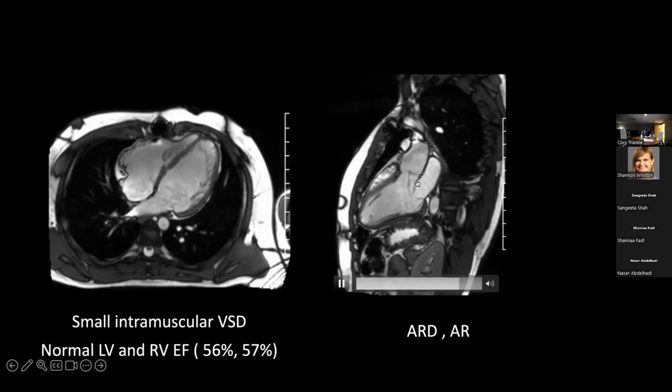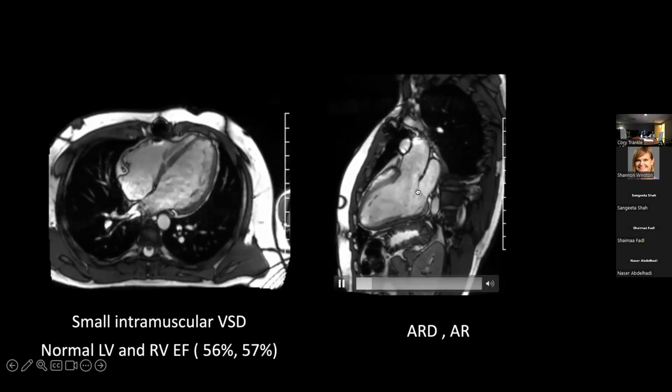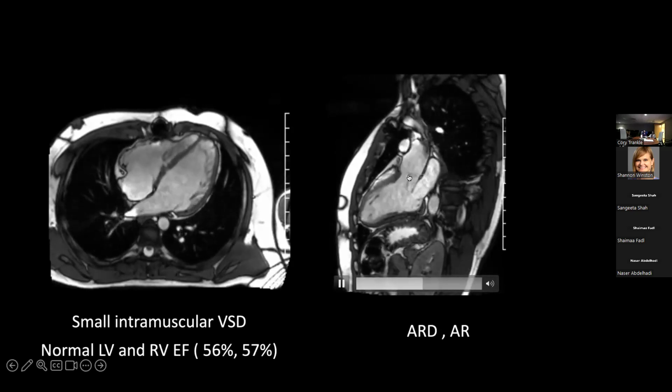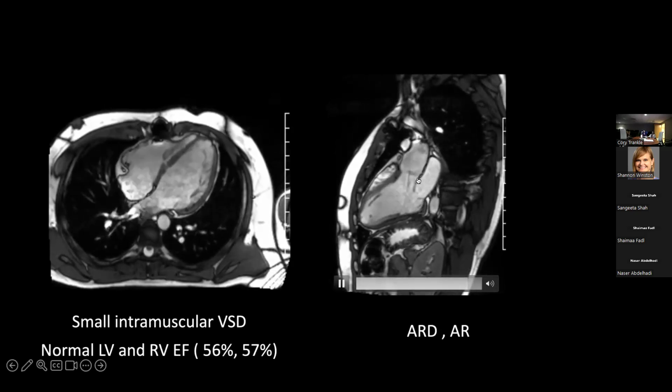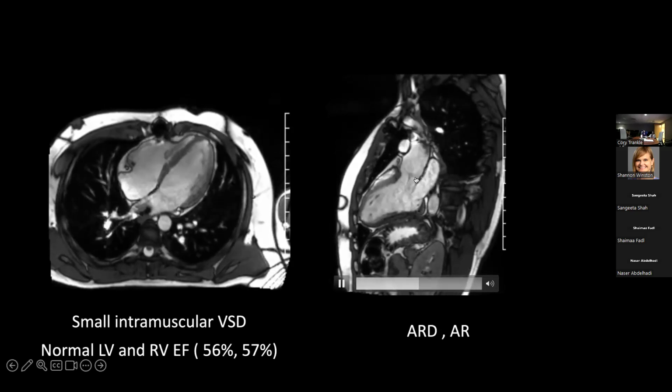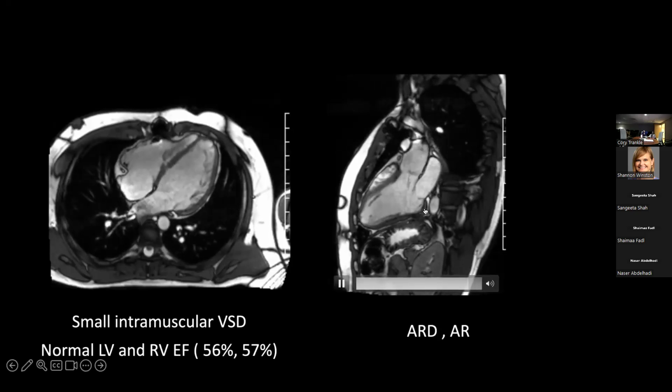On the 3-chamber view, you can see here also the relatively normal anatomy. This is the new aortic root, which is dilated. There is aortic regurgitation, and we don't have that conus tissue here. The new aortic root is continuous with the mitral valve.